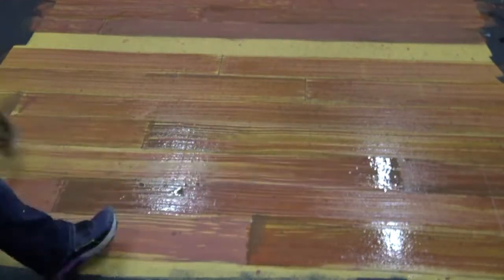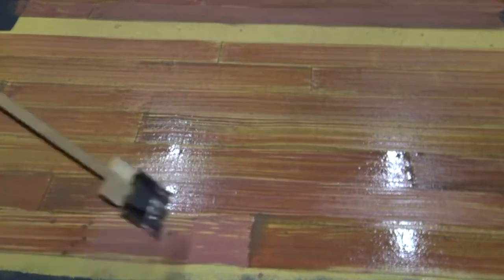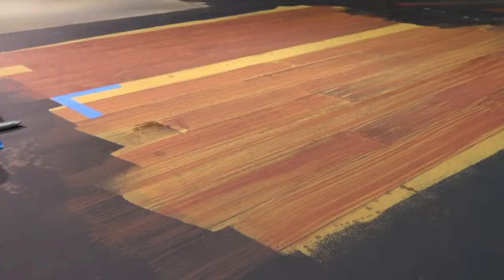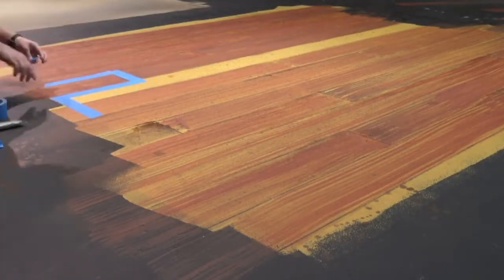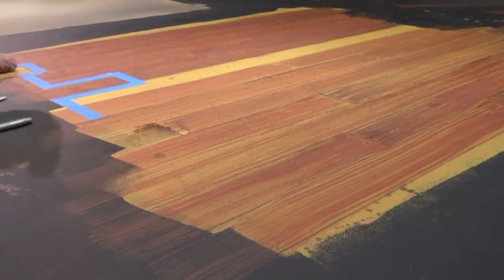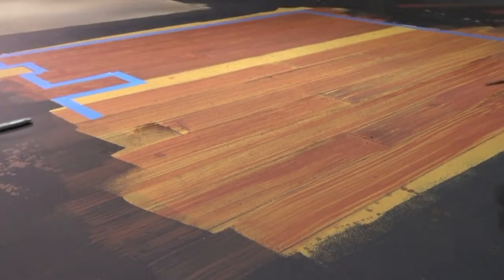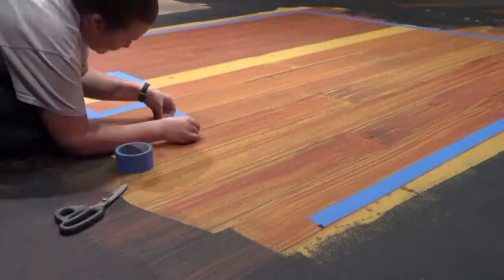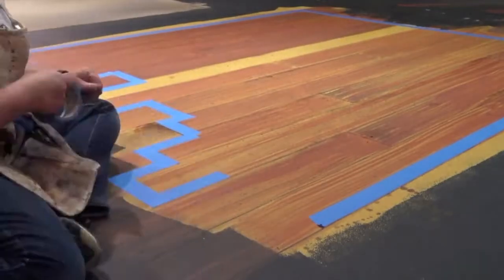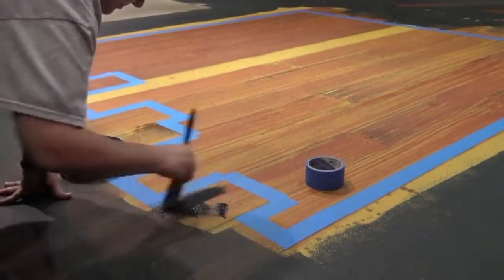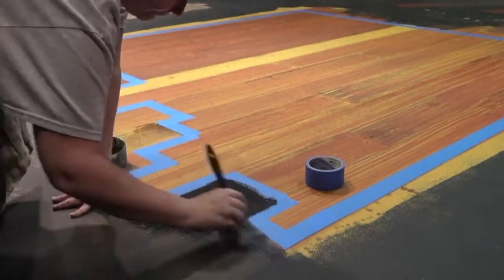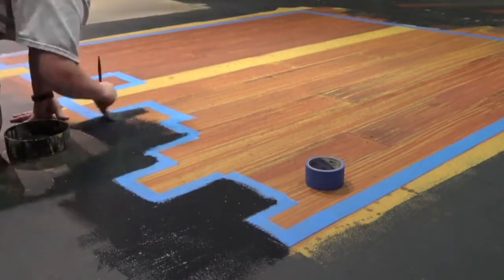Then, on to drying time. Once it's dry, we will tape out the edges to give a nice clean look. On one side, we taped out a straight line, and the other, we taped out planks as if it's broken out into the plank space. When the black is painted, we remove the tape, and now you can see the two different ways we would finish out our floors.